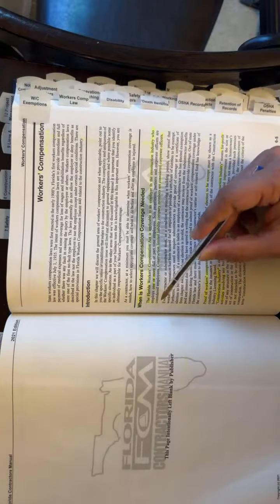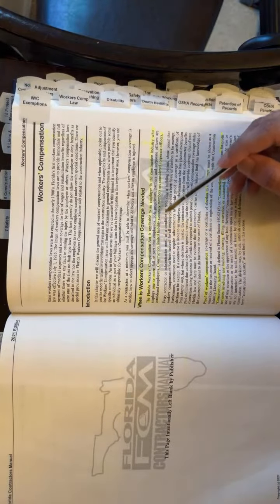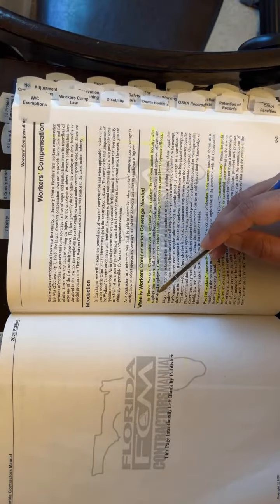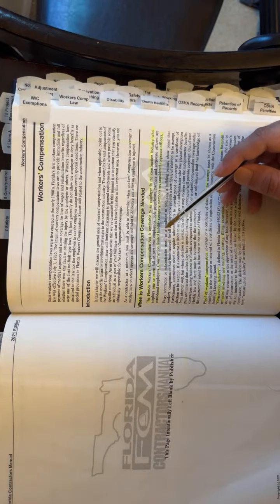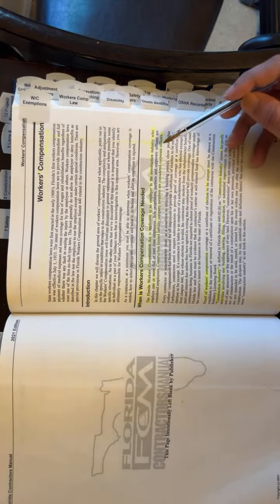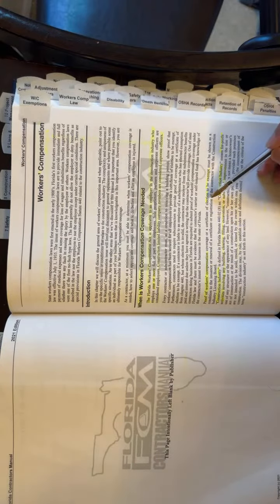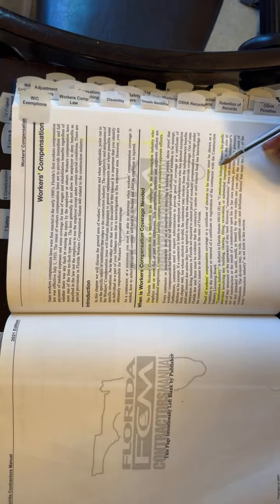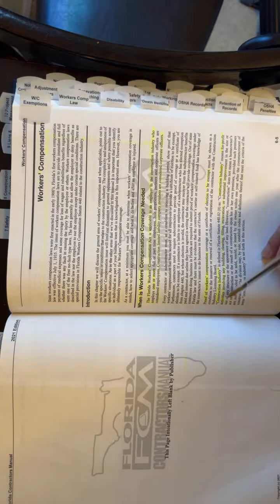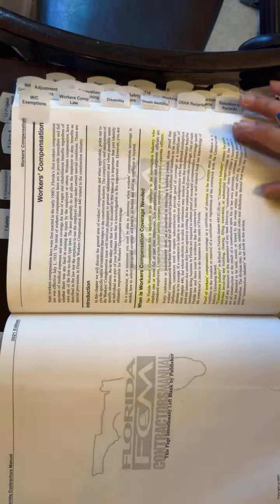Go ahead and highlight the first line. Workers' Compensation Act is applicable to an employer in the construction industry who employs one or more employees. Construction limited liability company members are considered corporate officers. Proof of workers' compensation. Election to be exempt. Construction industry means for profit activities involving the building, clearing, filling, excavation, or substantial improvement.